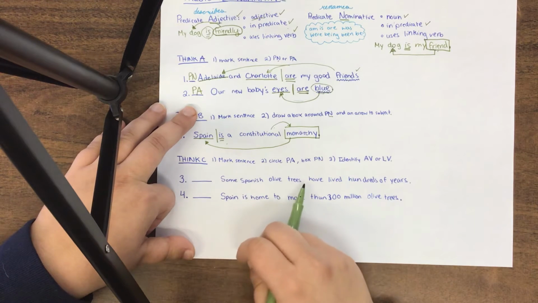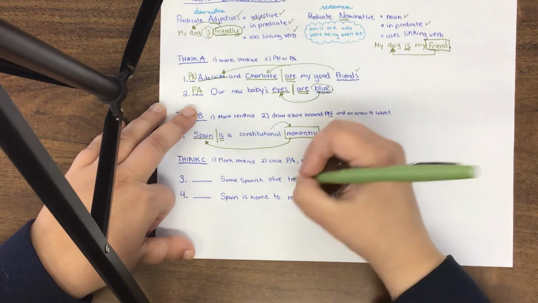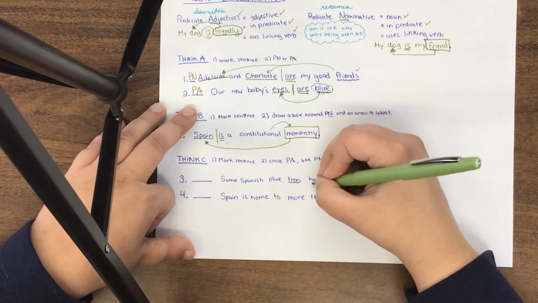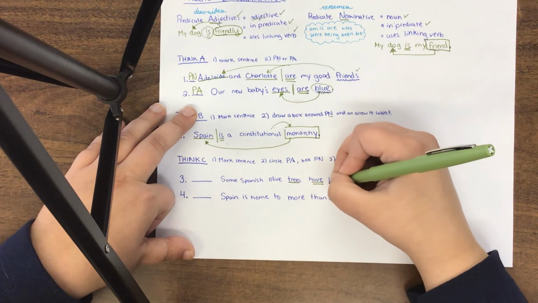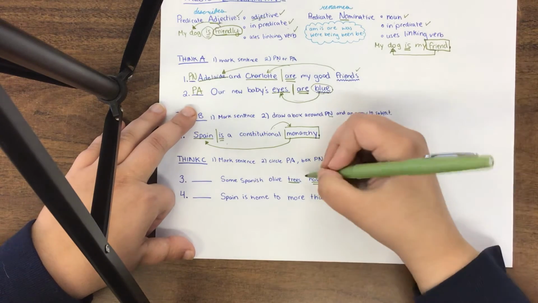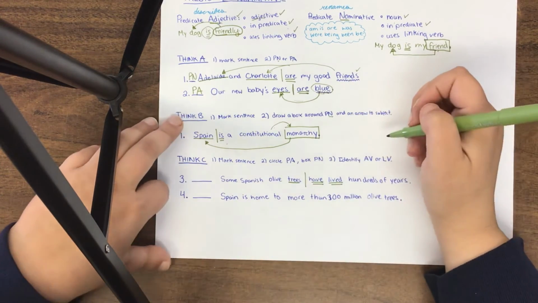Some Spanish olive trees have lived hundreds of years. So the subject is trees, and the verb, have is a verb. Oh, but lived is also a verb. So there's 2 verbs there. And so I mark my sentence just like that. I have my subject and I have my verbs.